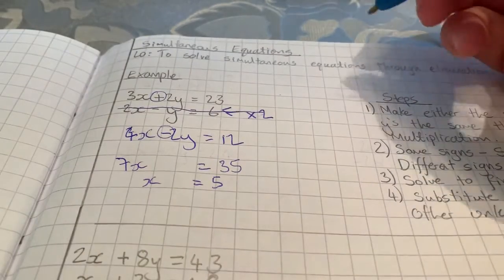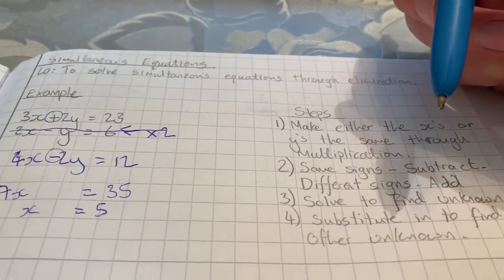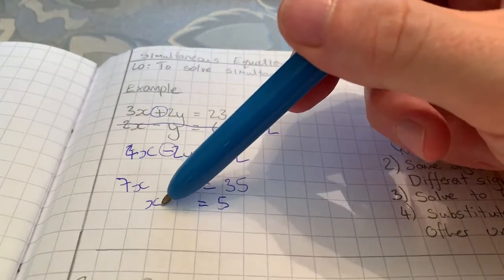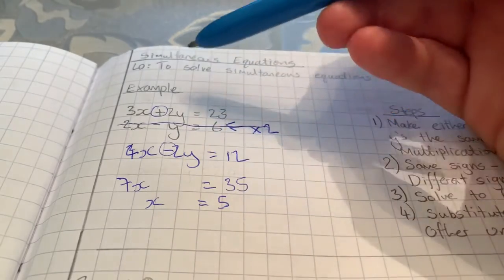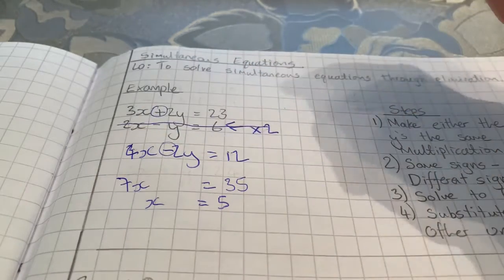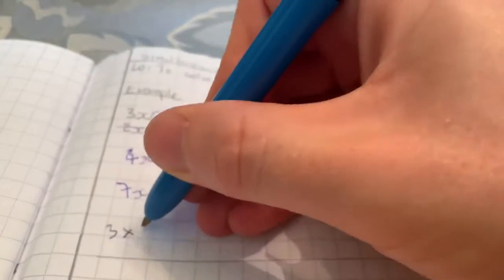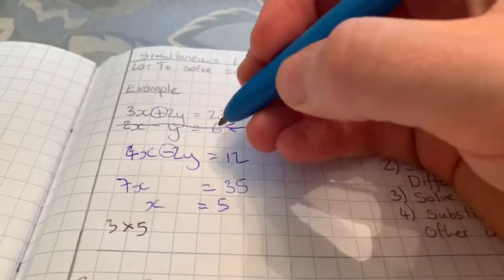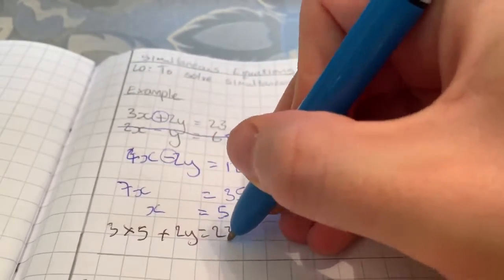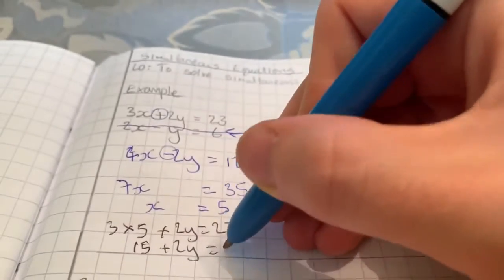And then once you've done that, final step is substitute in to find the other unknown. So we've got one unknown, then we're going to substitute that x equals 5 in to any of the equations. So I'm going to substitute into the top. So if I do that, then I've then got 3 times 5, because x is 5, add 2y is 23, so that means 15 add 2y is 23.